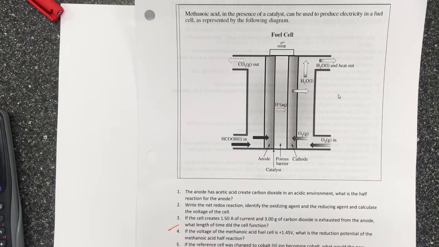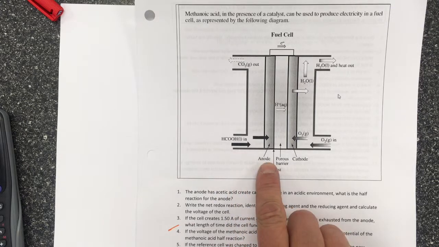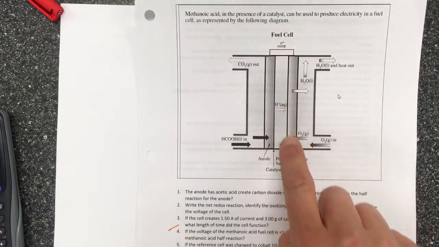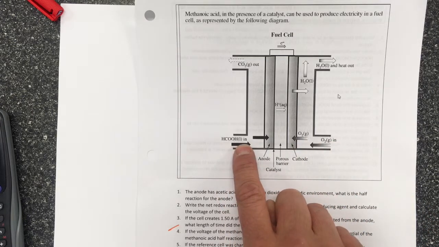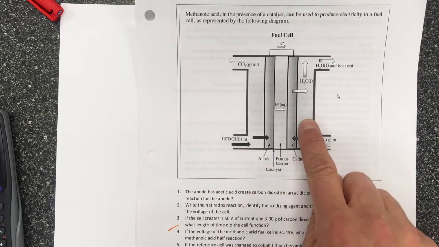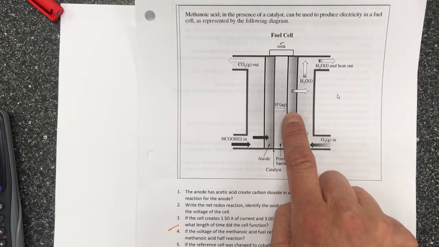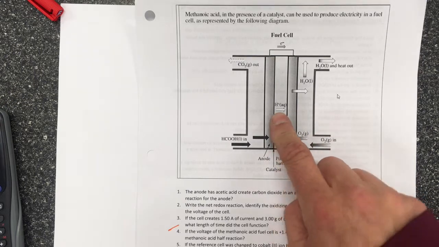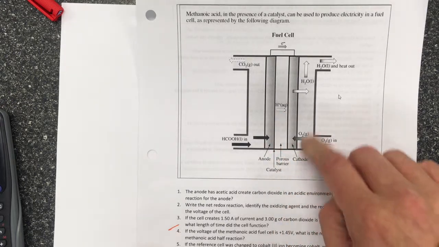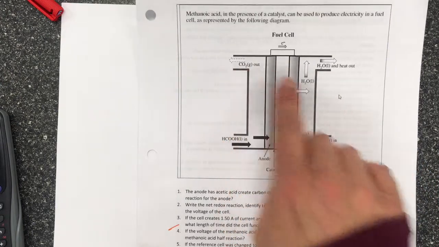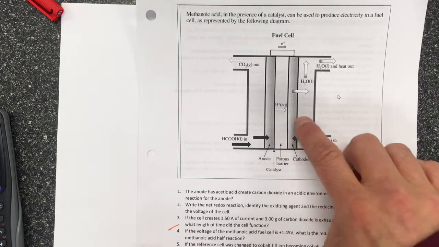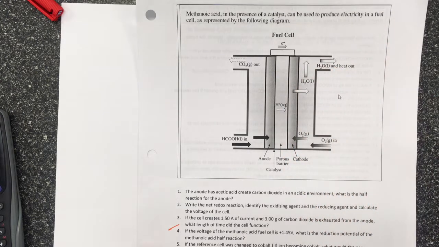This particular cell has got the anode, and it's a fuel cell. Fuel cells just keep pumping in the fuel. So their fuel here is methanoic acid and oxygen. Now, hydrogen ions are transported across the porous barrier to the cathode. We know the positive ions go to the cathode. And then this anode has got the methanoic acid making carbon dioxide, and the oxygen with the hydrogen ions are making water. And that's what's going on.